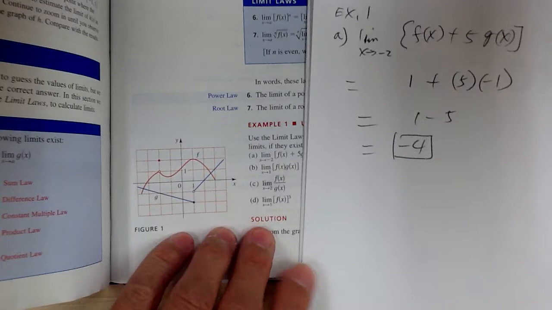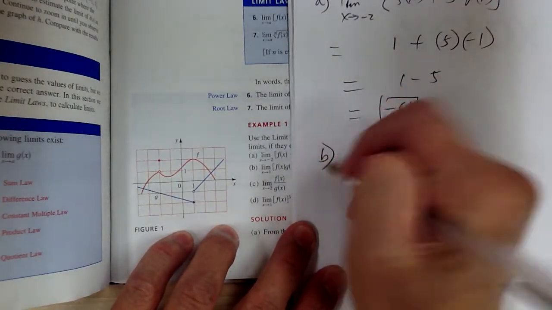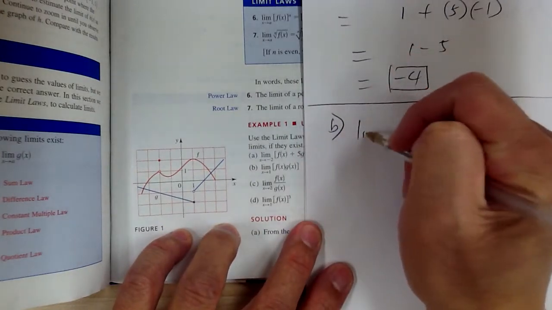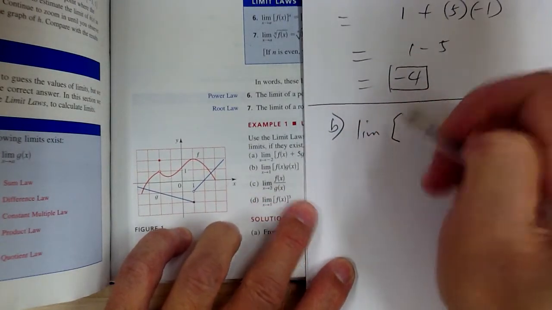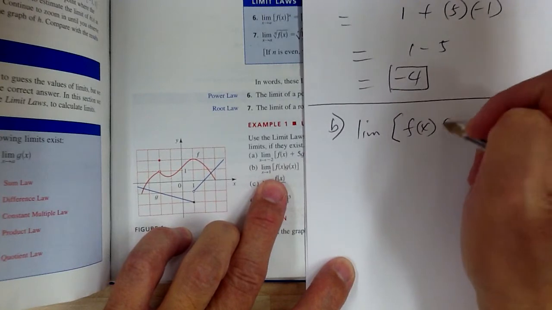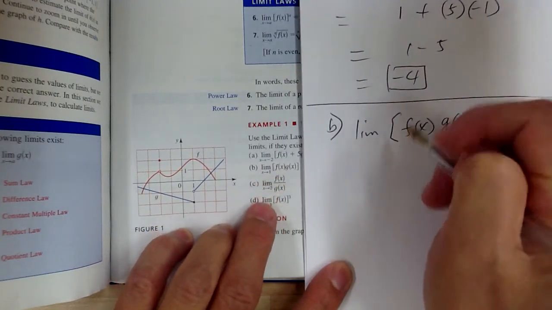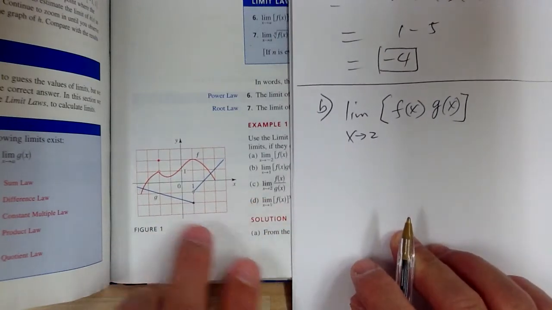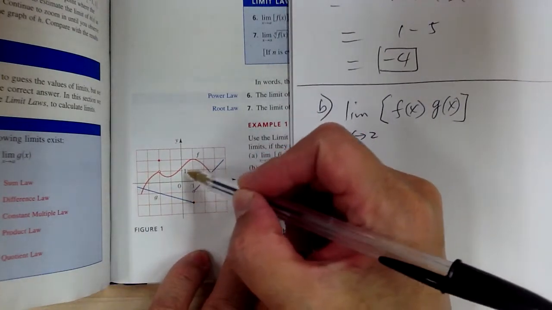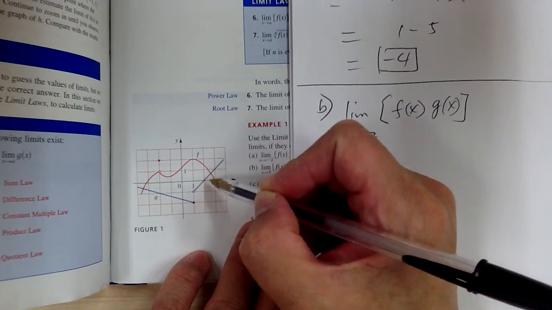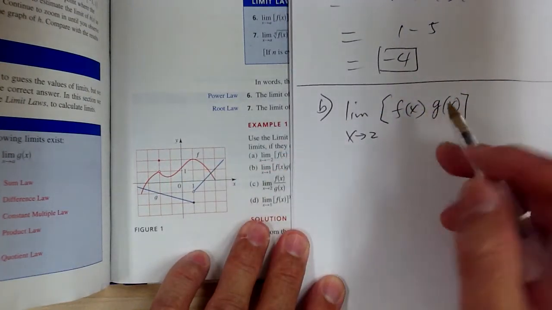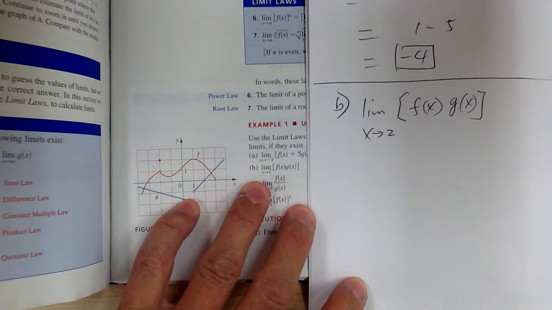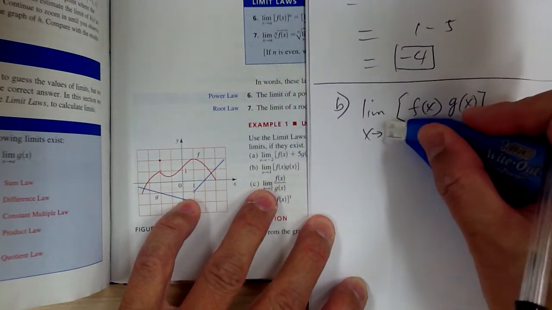Now let's go to B. You're looking for the limit of f of x times g of x as x approaches 2. Over here, again, if you look at the red graph, as x approaches 2, the limit is 1.